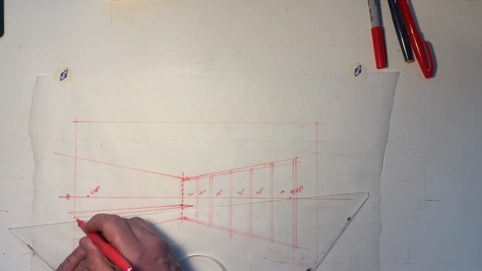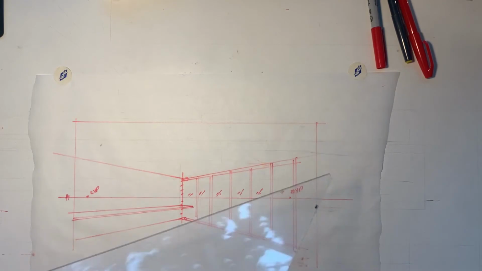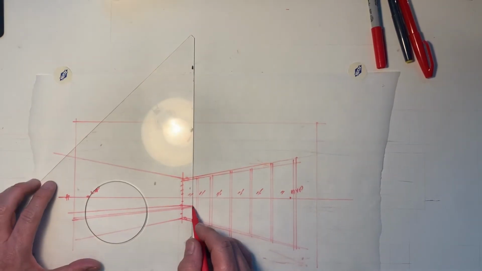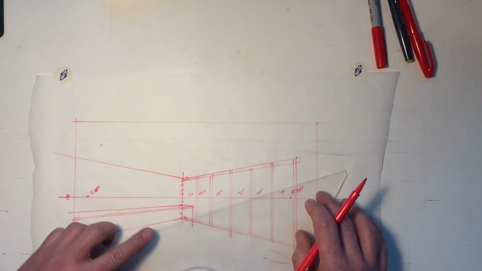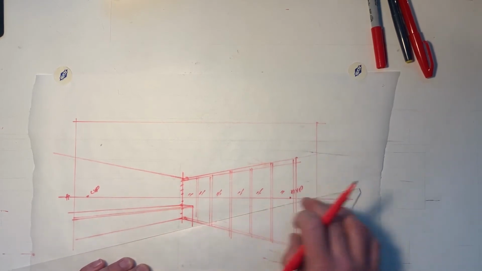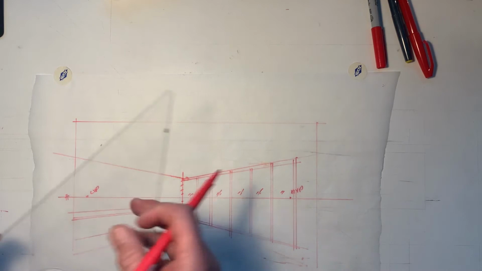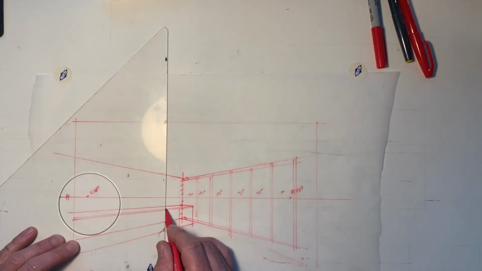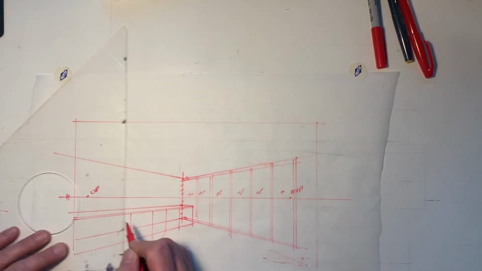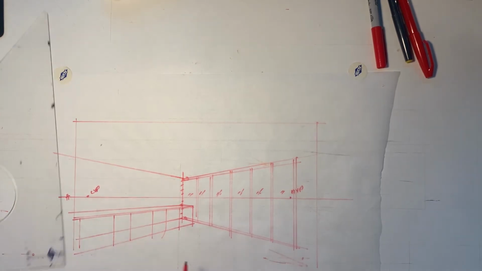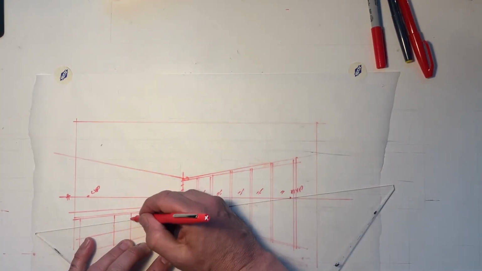I'm gonna go ahead and add a little thickness to it. From that corner, if I go straight down, that'll become the face of the cabinets. When I hit the 0, or when I hit the floor line, from the right vanishing point on out, that is the back wall of the cabinetry. It's gonna have doors, drawers, maybe a few drawers here and there.